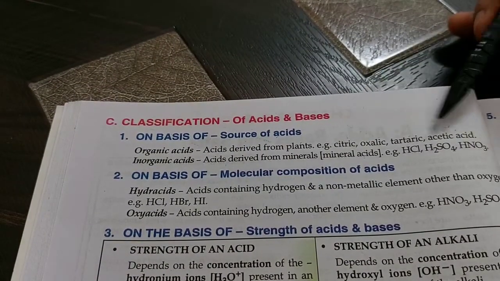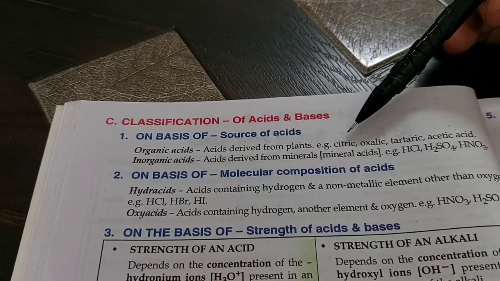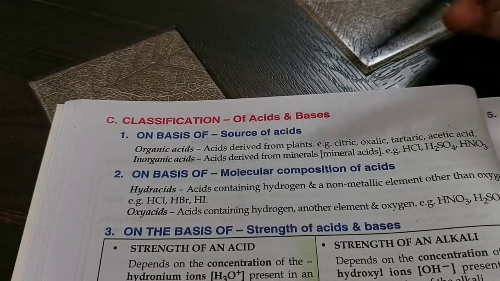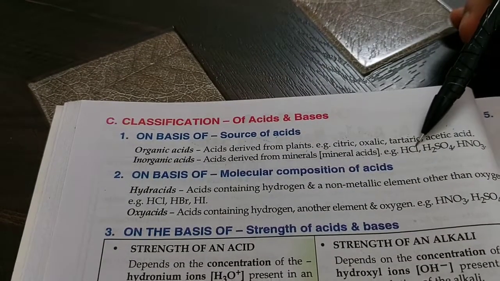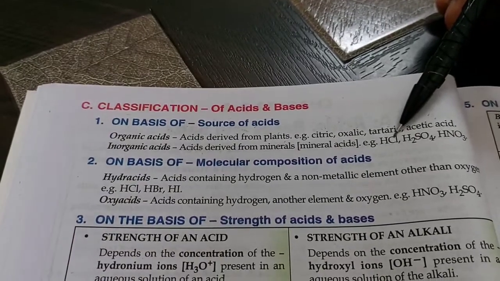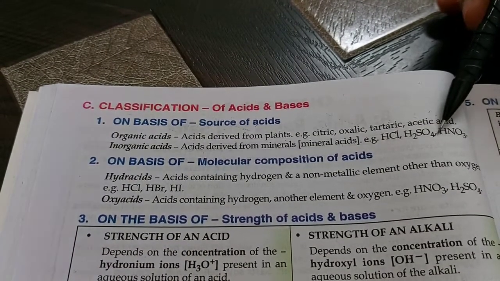So organic acids are not very strong. Even citric acids are consumable, and so is tartaric acid. Inorganic acids are derived from minerals. Example, hydrogen chloride when dissolved in water forms hydrochloric acid, sulfuric acid, nitric acid. These are quite strong acids.